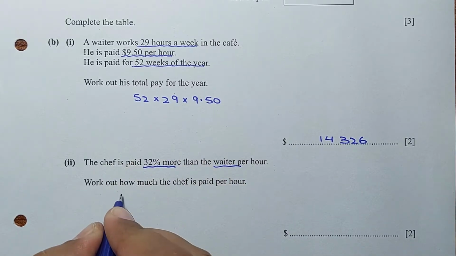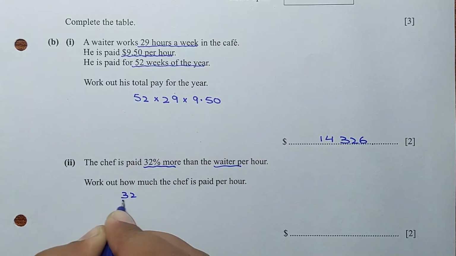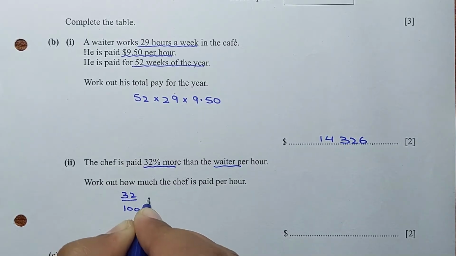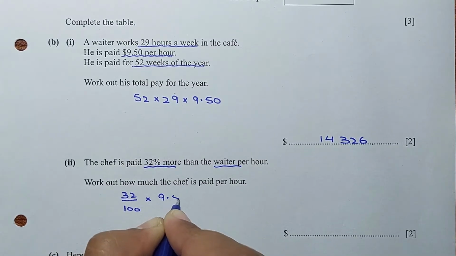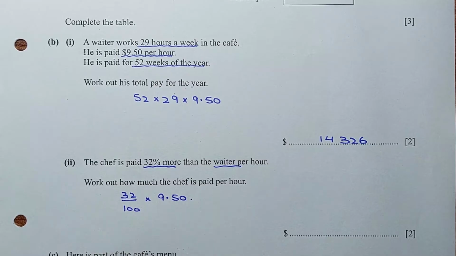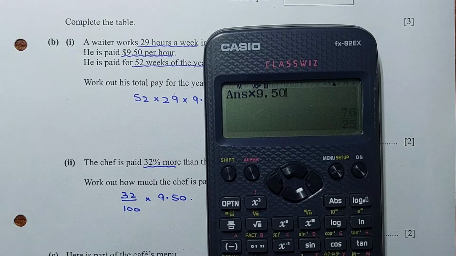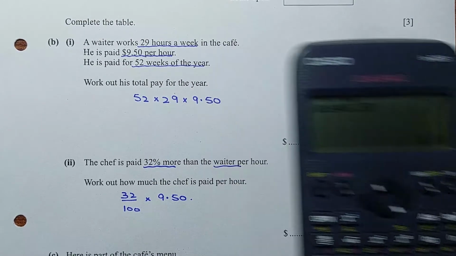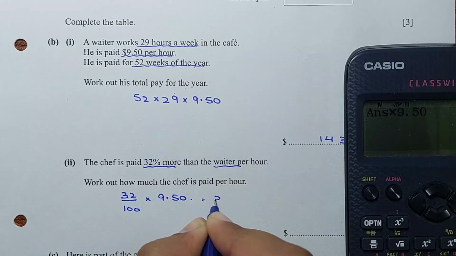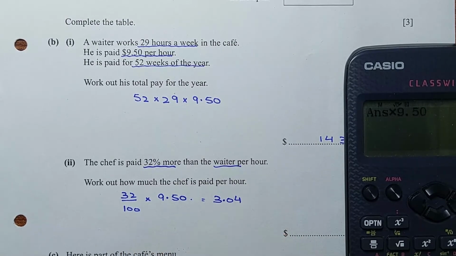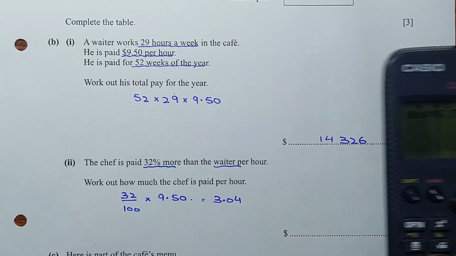So what is 32% of the waiter's salary, which is 9.50? Right. So 32% of the waiter's salary is 3.04.